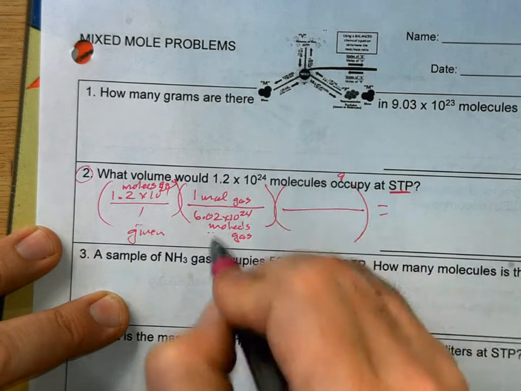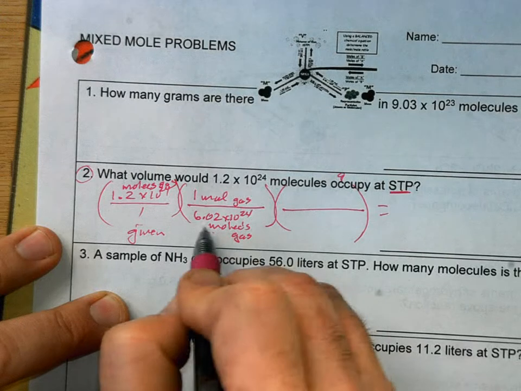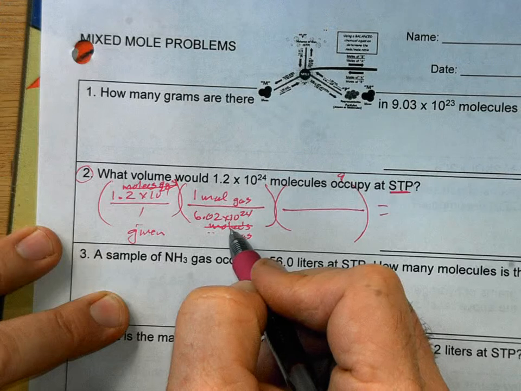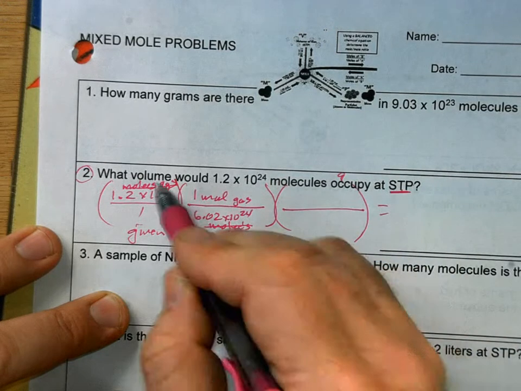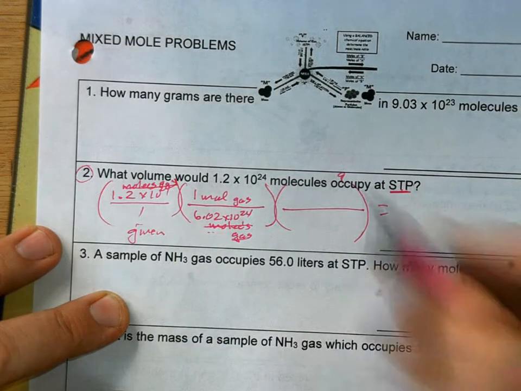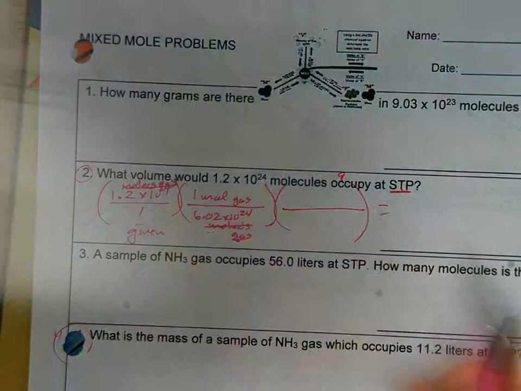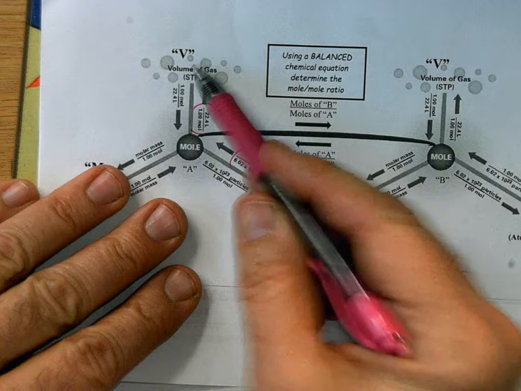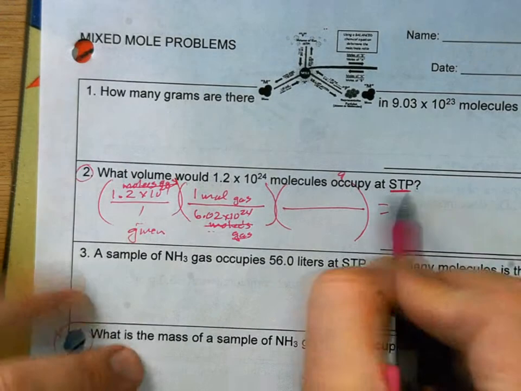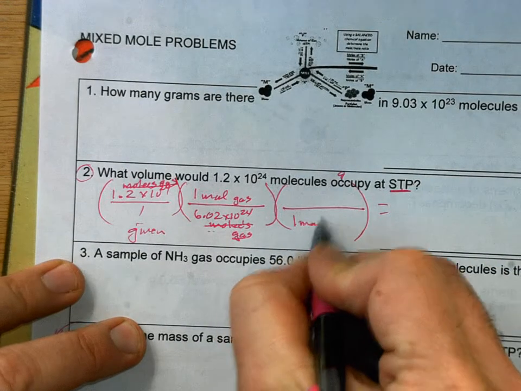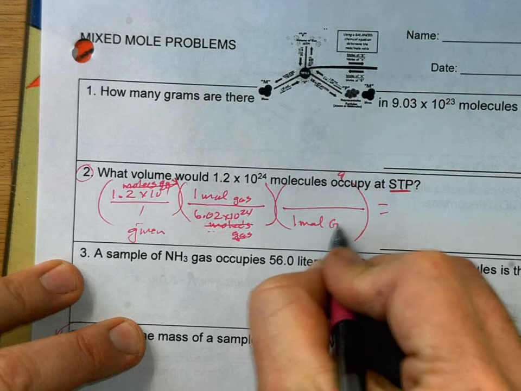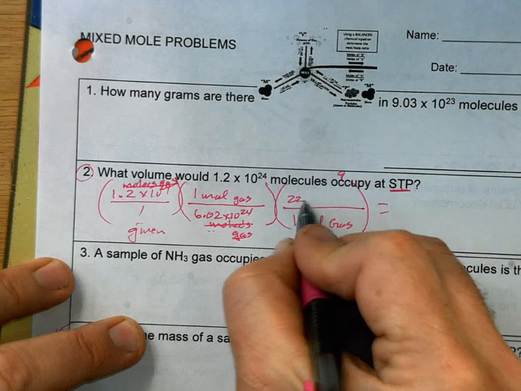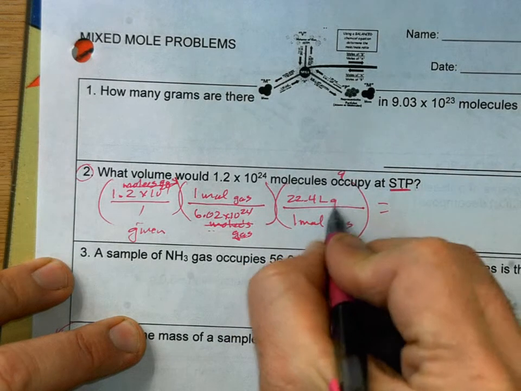All right. So at this point now, we can cross off molecules of a gas with molecules of a gas. We've set this up correctly. That's what's so nice about putting these units on there and crossing them off. So at this point, we have converted from molecules to moles. Now we just need to turn it into a volume of gas. And at STP, 1 mole of gas is how many liters? 22.4 liters of gas.